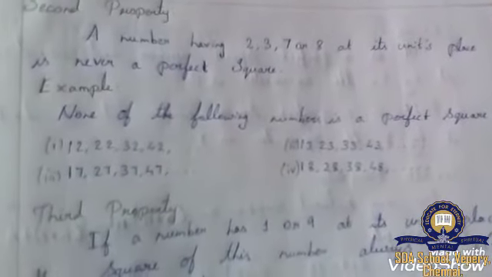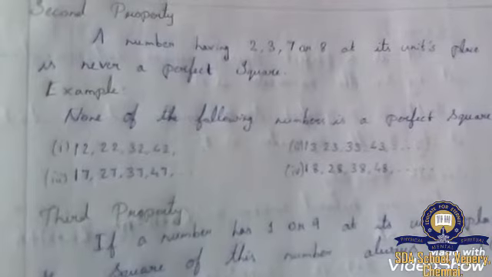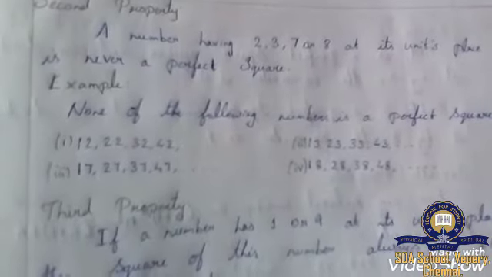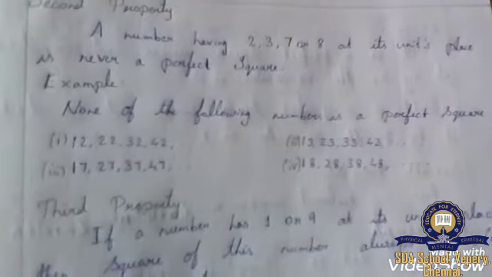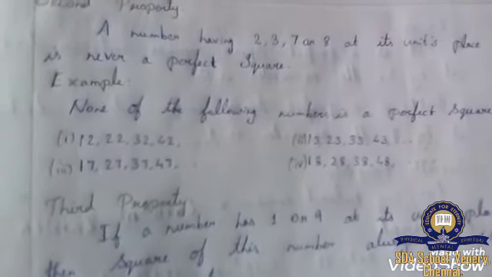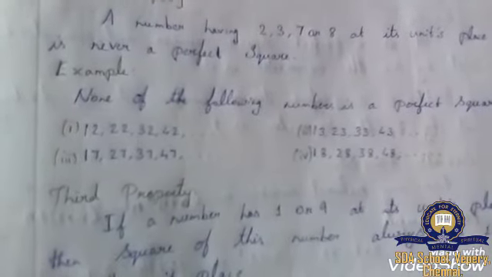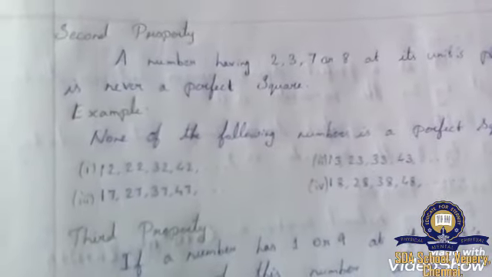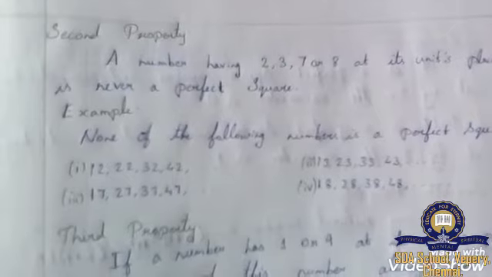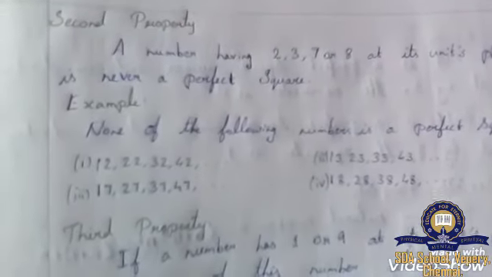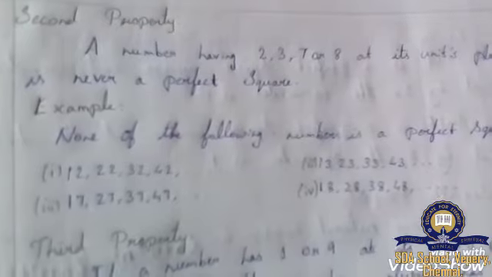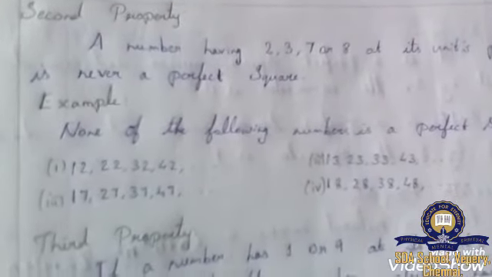Now we are going to see the second property. According to this second property, a number having 2, 3, 7 or 8 at its units place is never a perfect square. For example, here are some numbers which do not belong to perfect squares: 12, 22, 32, 13, 23, 17, 27, 18, 28. It goes on because the unit place is 2, 3, 7, 8. So these numbers do not satisfy the second property.